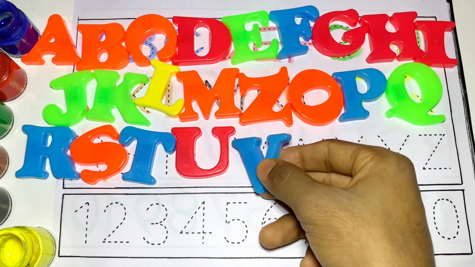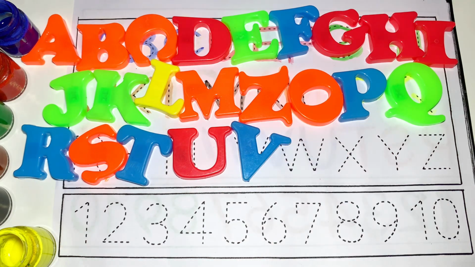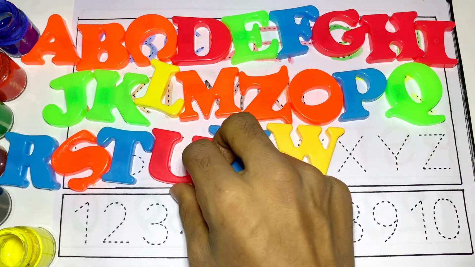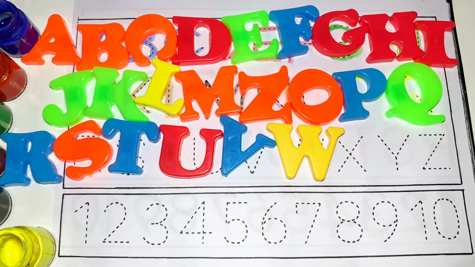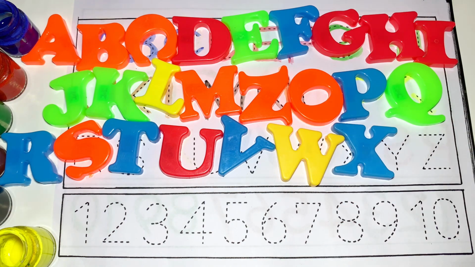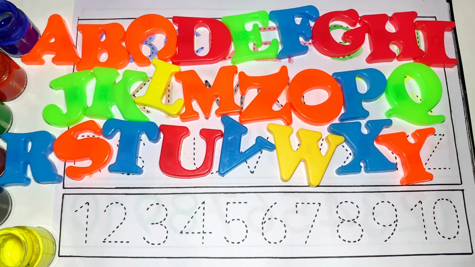V for vanilla. W for wolf. X for X-ray. Y for yak. Z for zebra, Z for zoo.